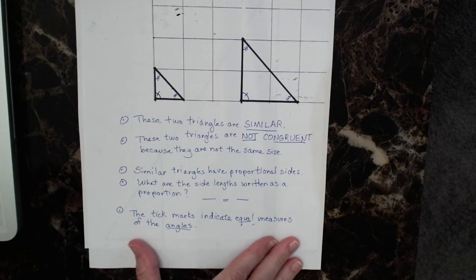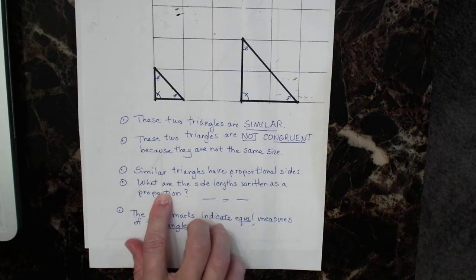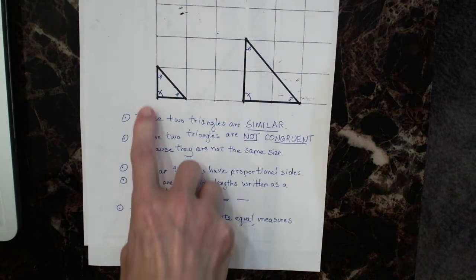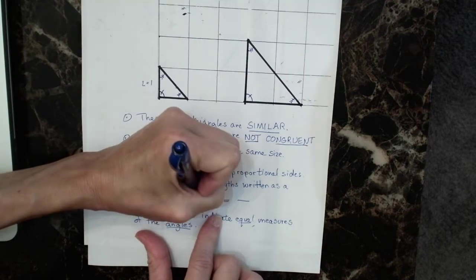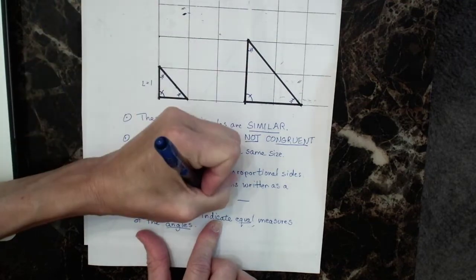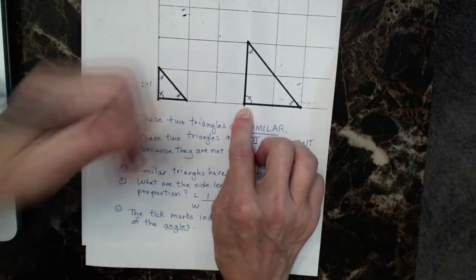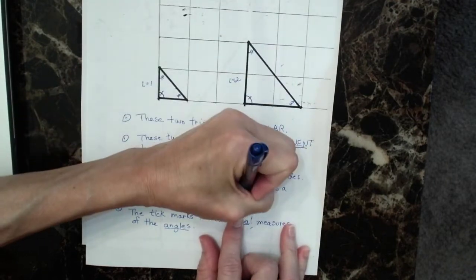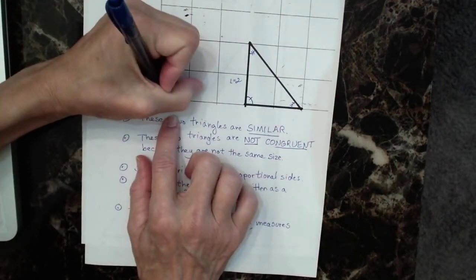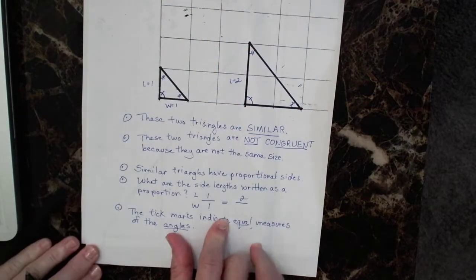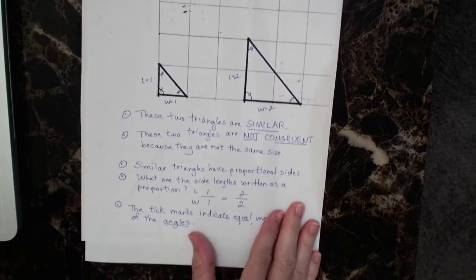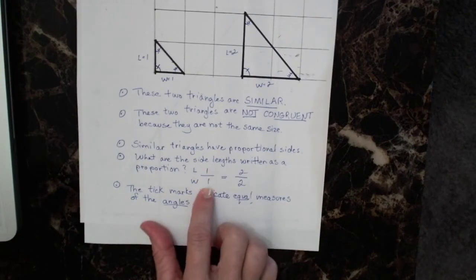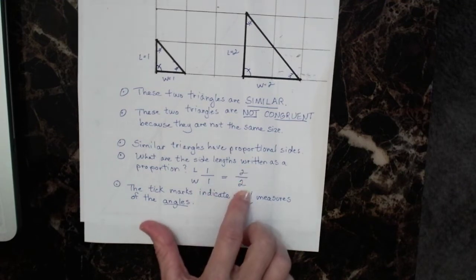So what are the side lengths written as a proportion? Well, just like the rectangle problem, you're going to look at the length is equal to 1 here, and the length here is equal to 2. Here the width is equal to 1, and here the width is equal to 2. So, you might clearly see that 1 over 1 equals 1 and 2 over 2 equals 1.